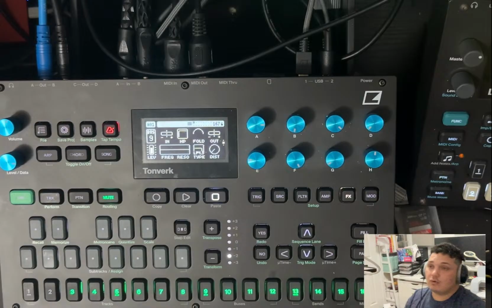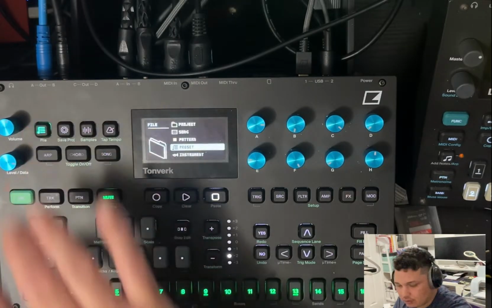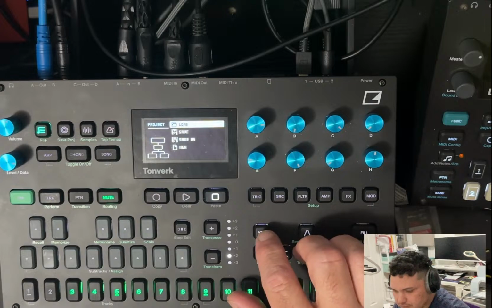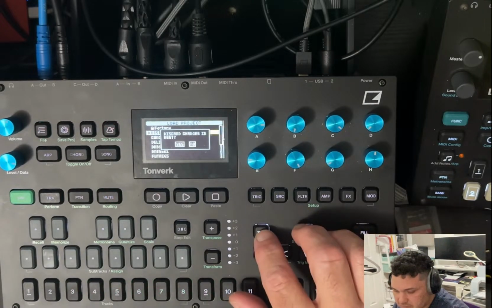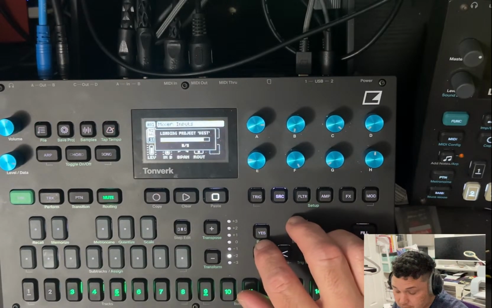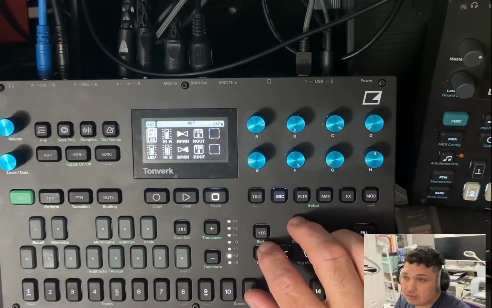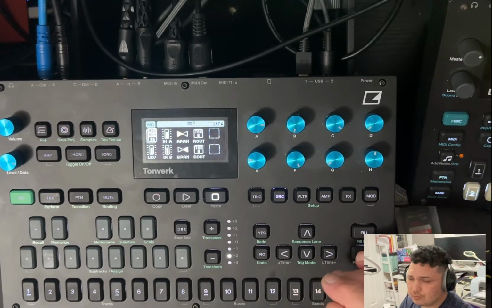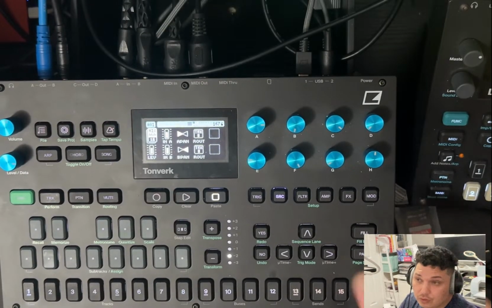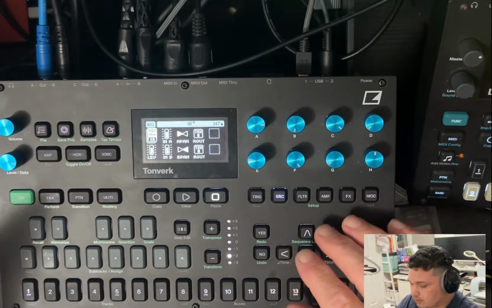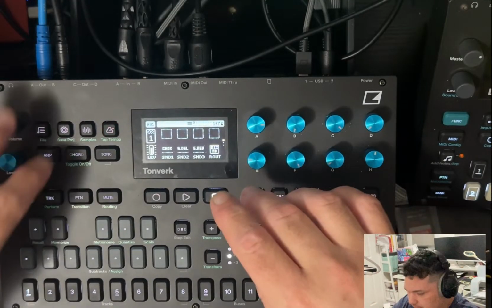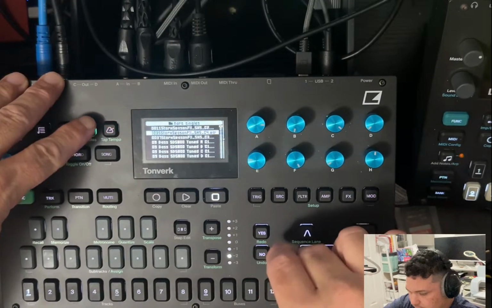Well, if you want to go more ambient, the Tonverk is good for that. I'd say the Tonverk or the Octatrack if you want to do spacious type of stuff. But I would recommend the Tonverk more, because with the Tonverk you can make anything.